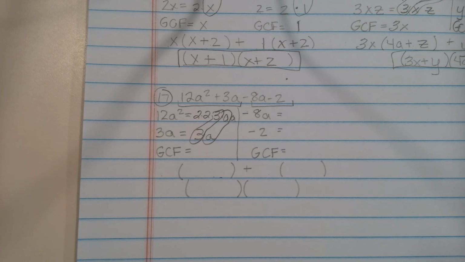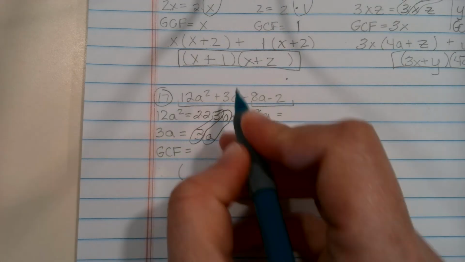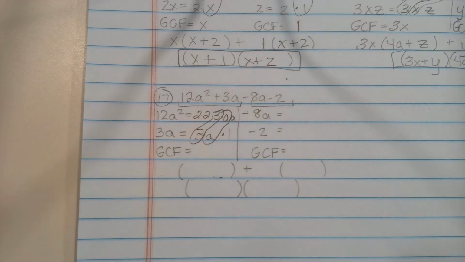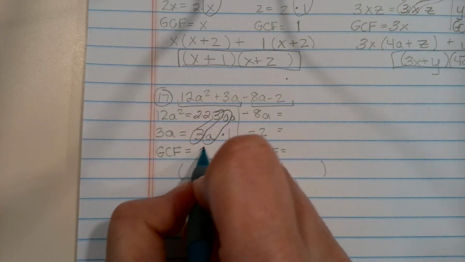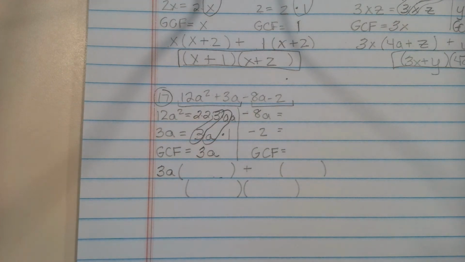Okay. Hopefully you see now, I've said this many times so far in my videos, we've taken both pieces out of this. So if you need to remember to put in a 1 there, put in the placeholder of 1. Okay, what do they have in common? 3 and a, so that goes out front, 3a.